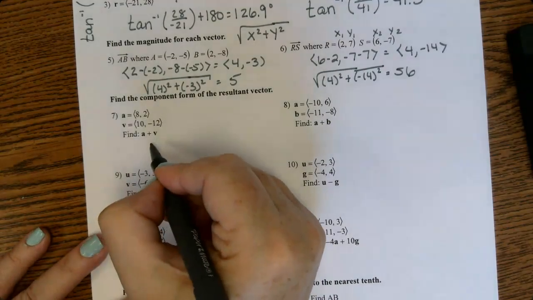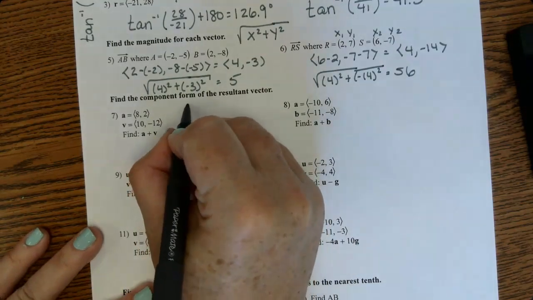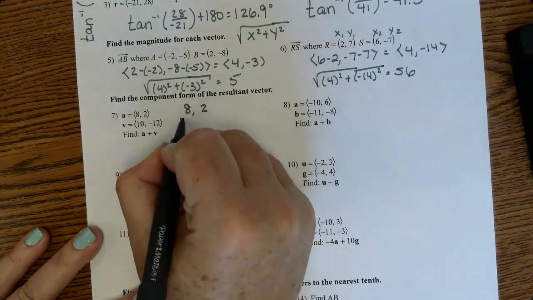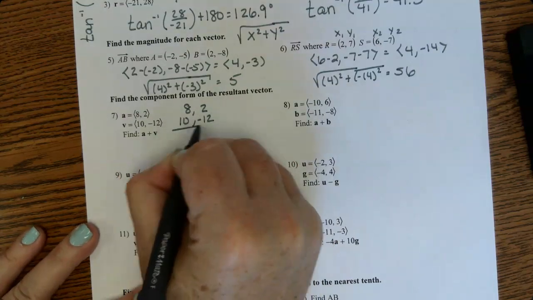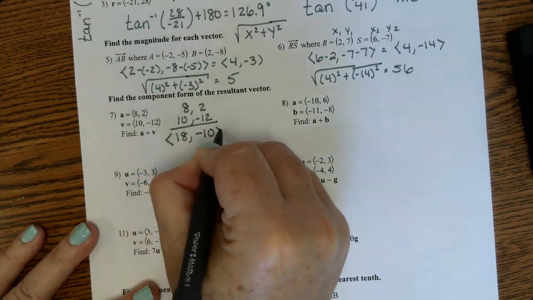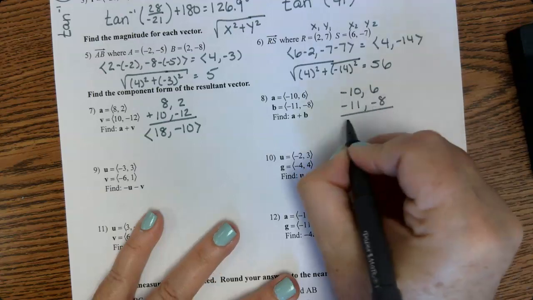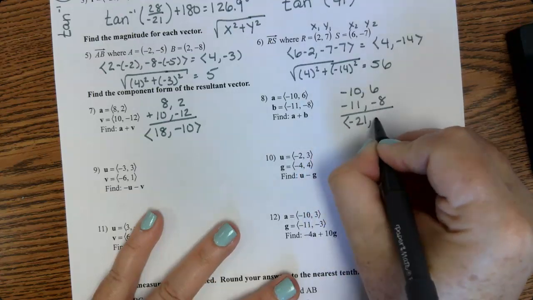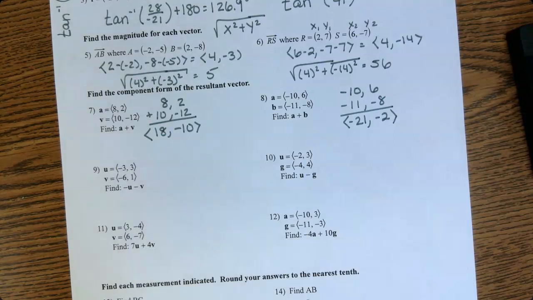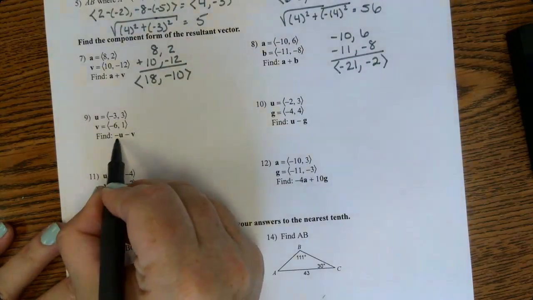Here, we're just going to add our x's and add our y's. So, we just do it like this, 10 and -12. So my answer is 18 and -10. We're just going to add straight down. -10 and 6, -11 and -8. -21 and -2. Lovely.